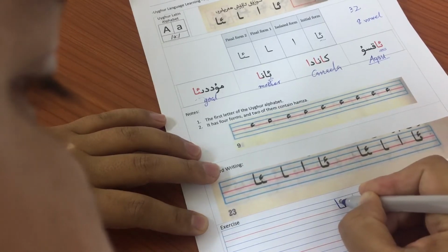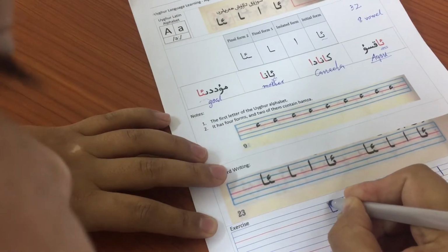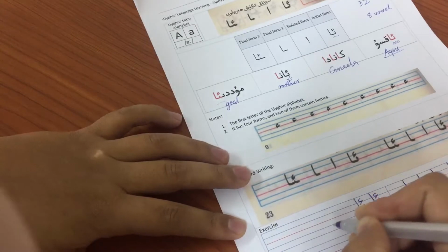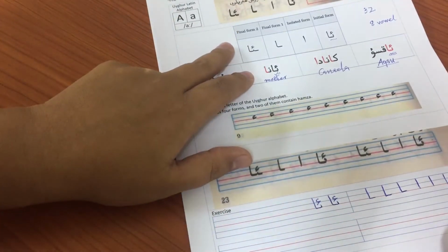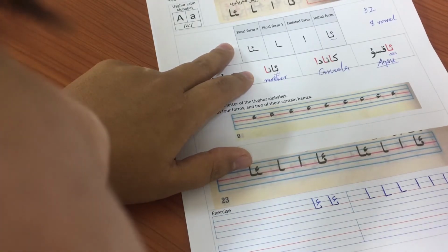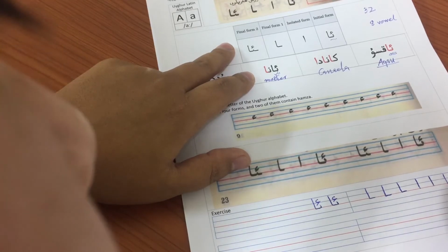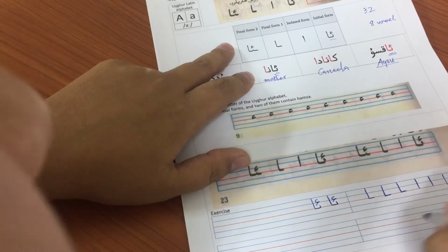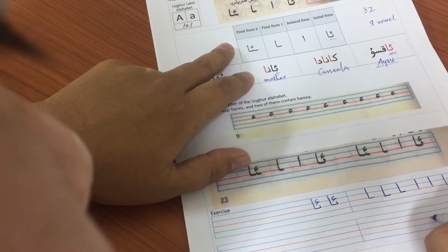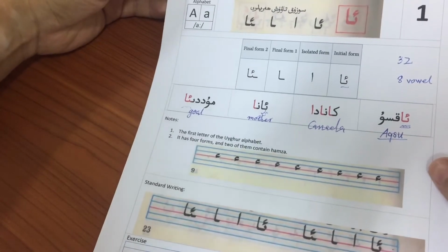And now we learn this final form too. This is also A. This is the first letter in the Uyghur alphabet.